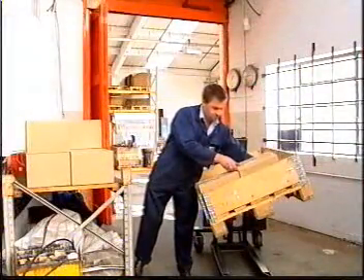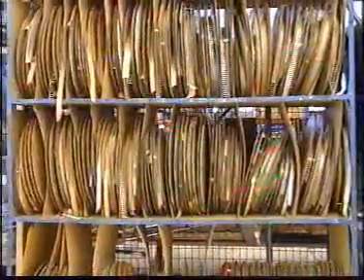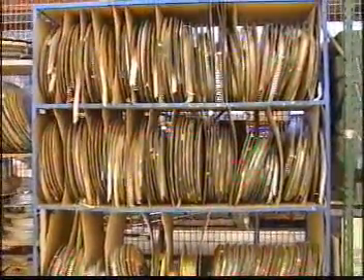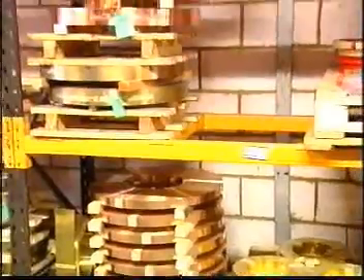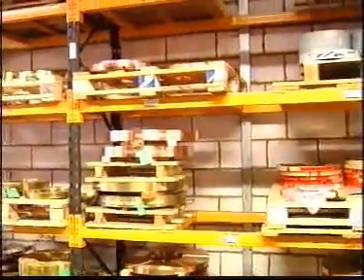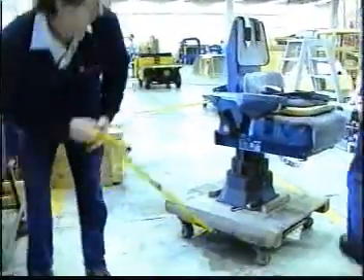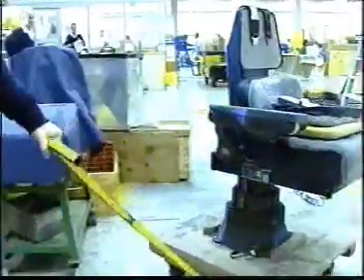Sometimes workplace design can be re-engineered to improve safety. For instance, manual handling risks can be reduced by storing heavy items appropriately to avoid lifting from ground level or above shoulder height. Mechanical lifting devices can be used to lift heavy or cumbersome items.